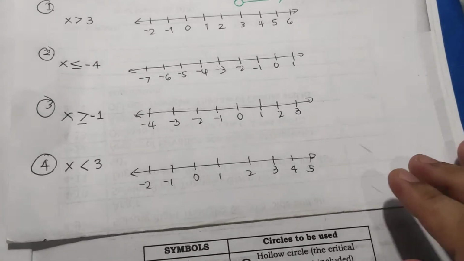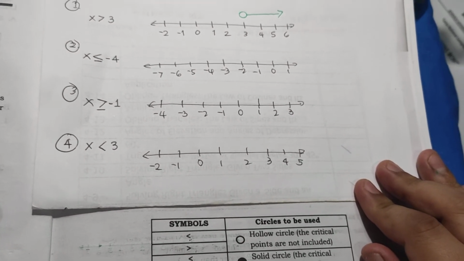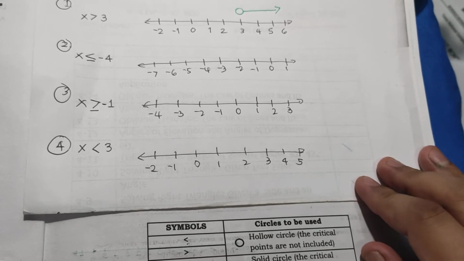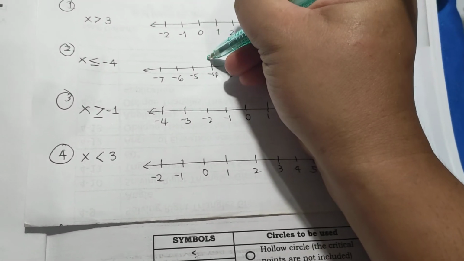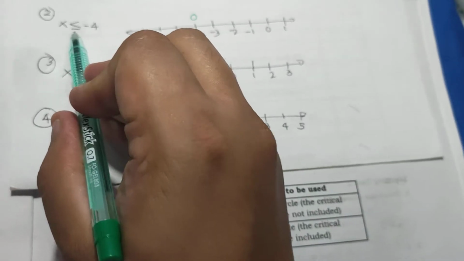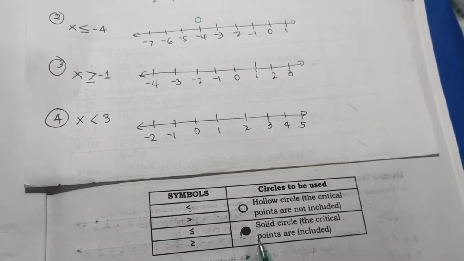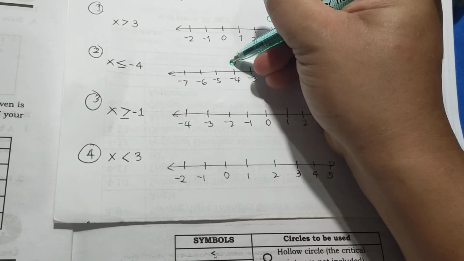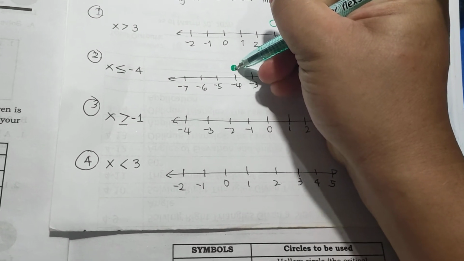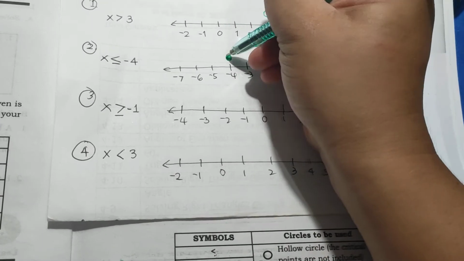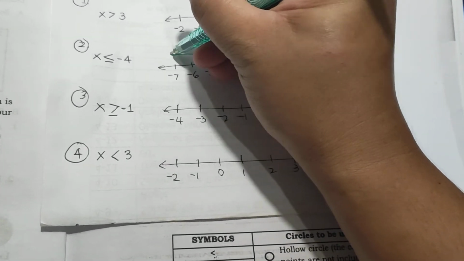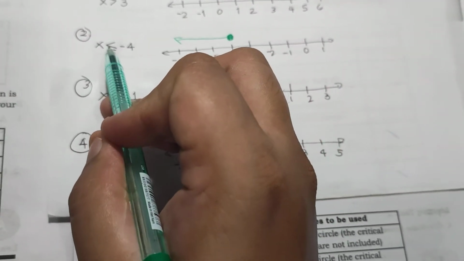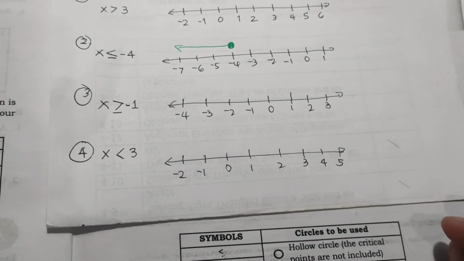Number 2, x is less than or equal to negative 4. So, nasaan ang negative 4? Nandito ang negative 4. Wait, gumamit siya ng or equal symbol. So, gagamit tayo ng solid circle. So, lalagyan natin ng shade yung circle na ginawa natin. Tapos, going to the left. Bakit going to the left? Kasi we are using less than symbol.